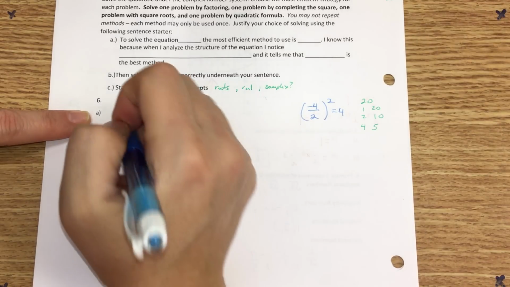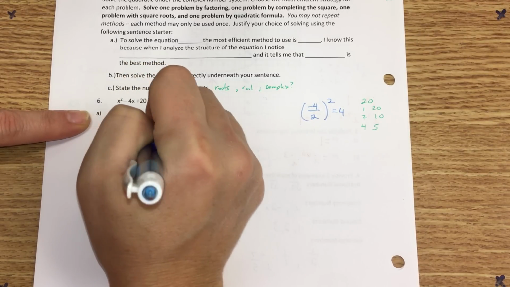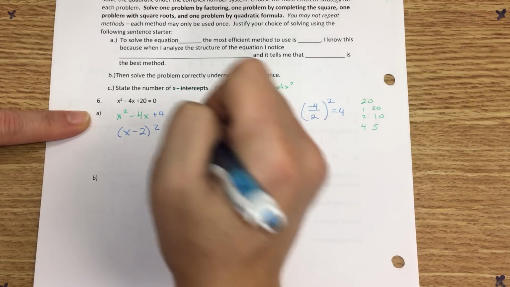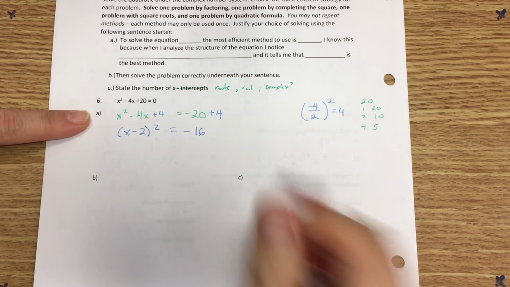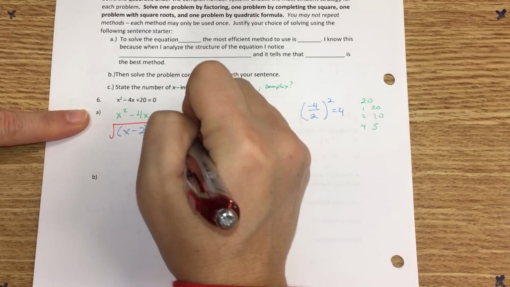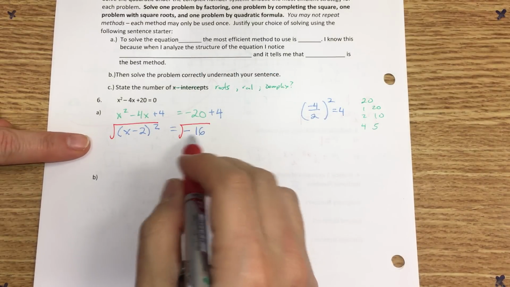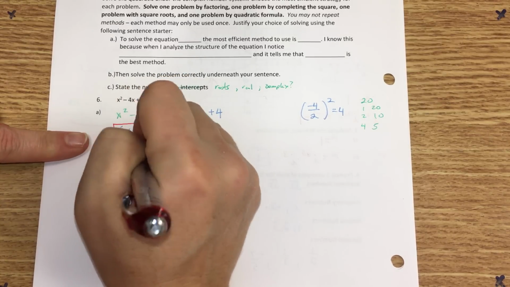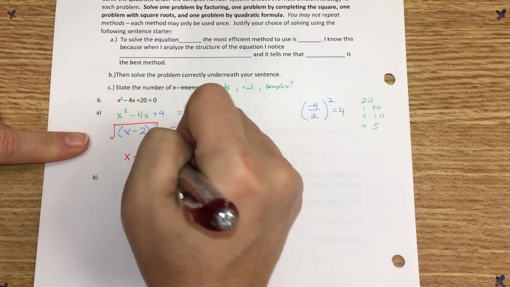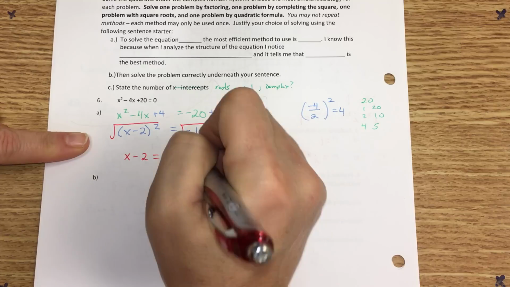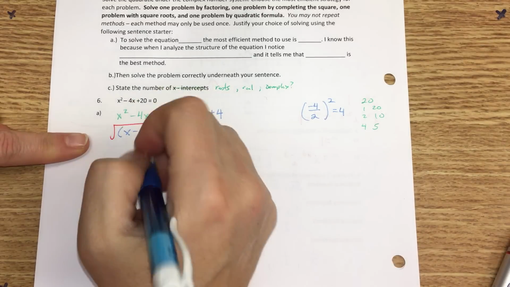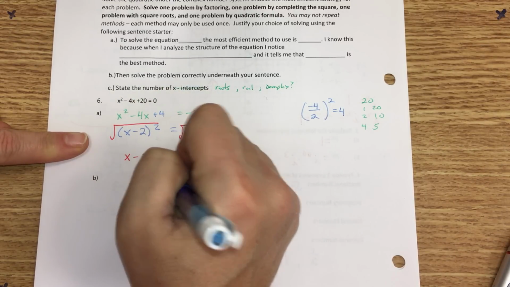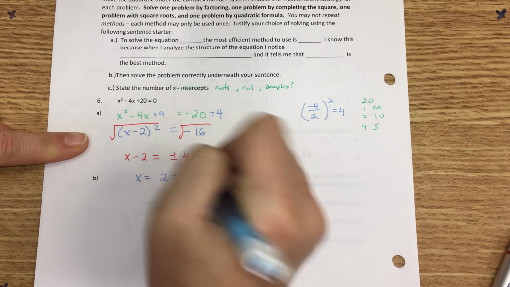Then I'm going to factor this. It's going to become x minus 2 squared equals negative 16. Now I'm going to take the square root. This is satisfying. I like these ones because 16 is a perfect square number. That's fun. Equals plus or minus 4i. And then for my final answer, I'm going to have x equals 2 plus or minus 4i.